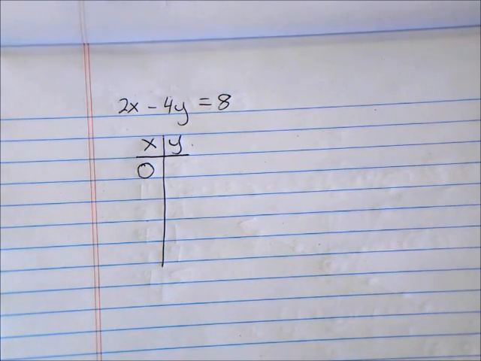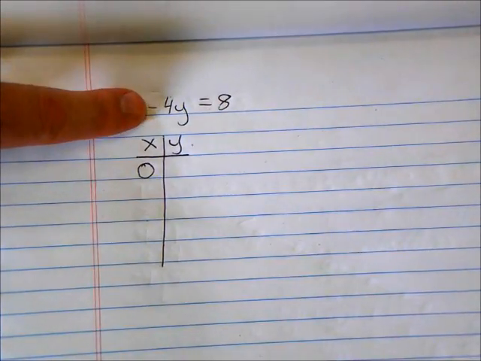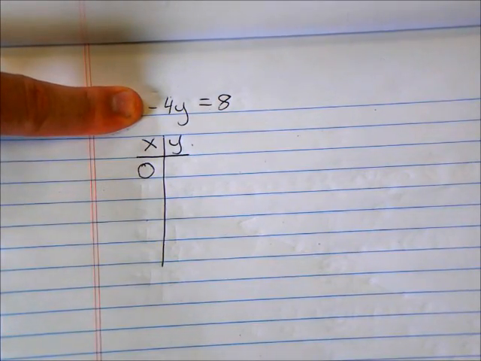So what point am I finding? When you plug 0 in for x, that always gives you the y-intercept. Okay? So I plug 0 in for x. What's 2 times 0? 0. So really that piece is just going to go away. Can I solve that equation? Can I get y all by itself? Yeah. What do you get when you get y all by itself? y equals -2.